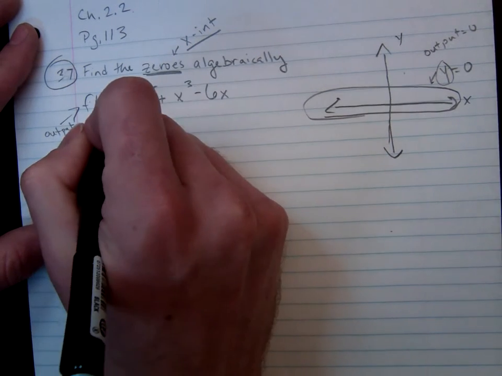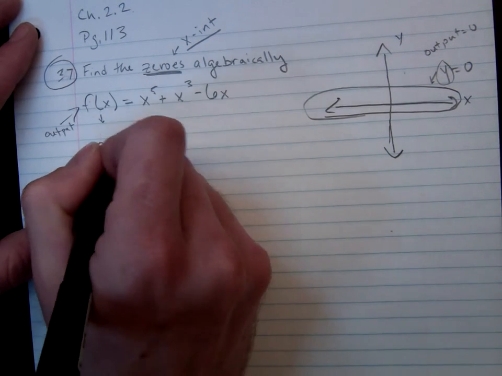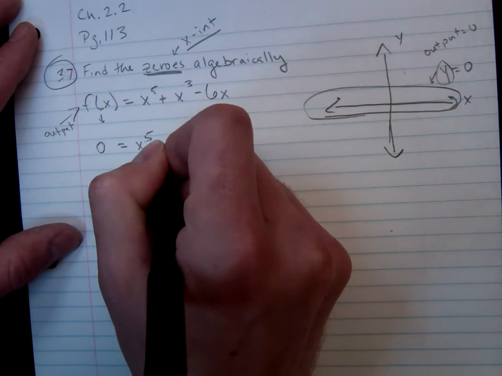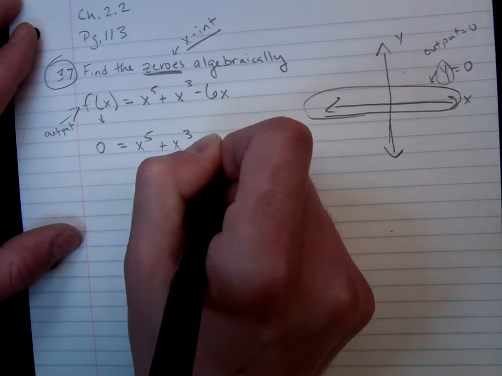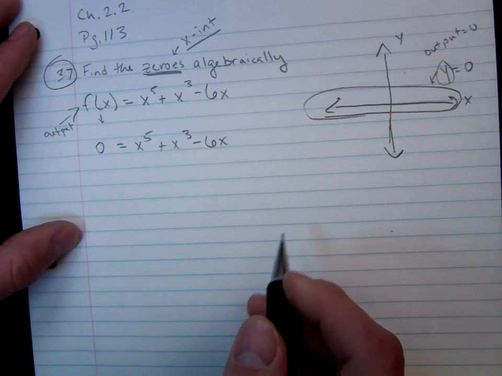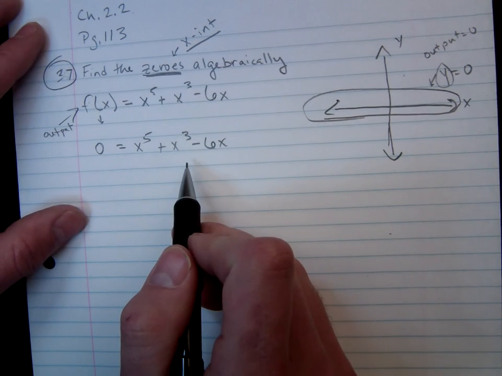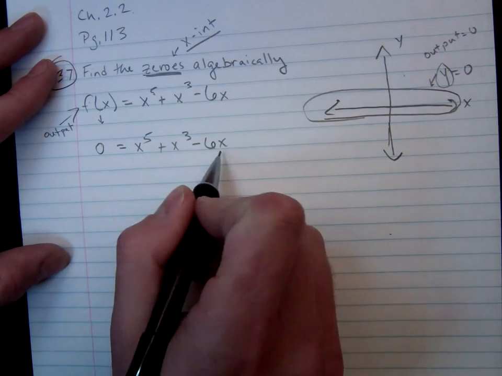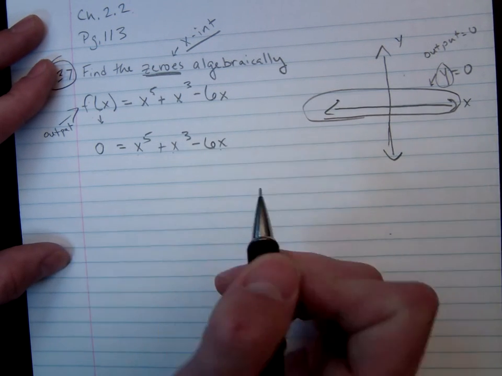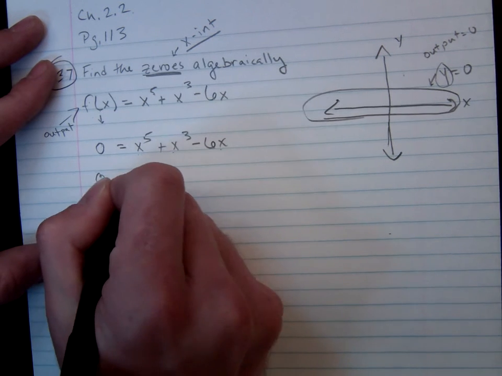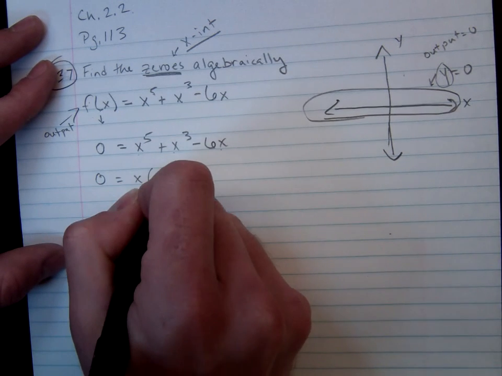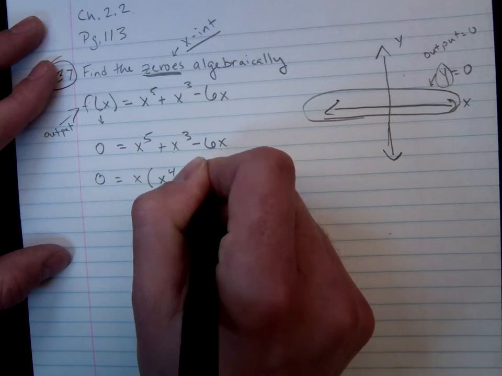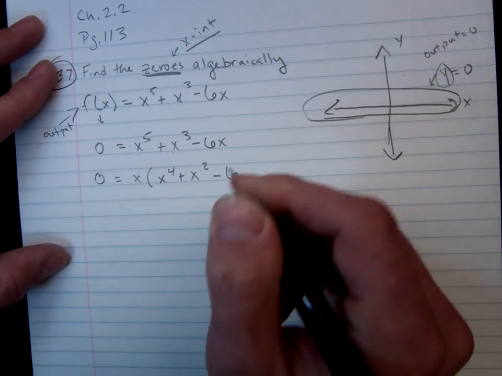So looking at the problem here, I can see that my output is none other than f of x. So what I'm going to do as a first step is set that equal to 0 and rewrite the rest of my function. From there, you should see that this is the type of equation that you've seen many times before. The first step is always to look for a greatest common factor. I see that all of these possess at least one x, so I can factor an x out of this. So I get x times x to the fourth plus x squared minus 6.